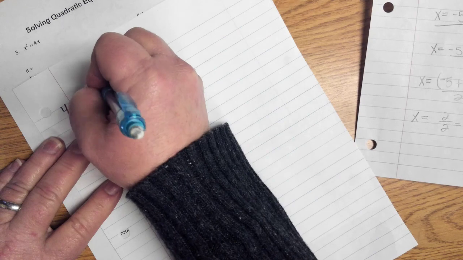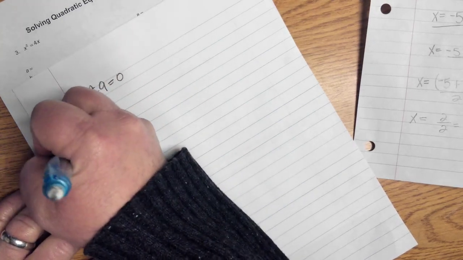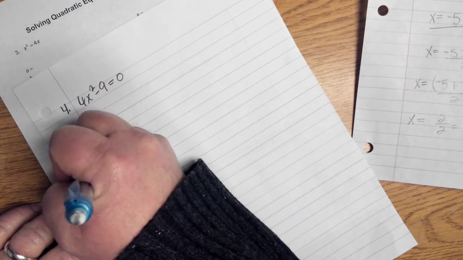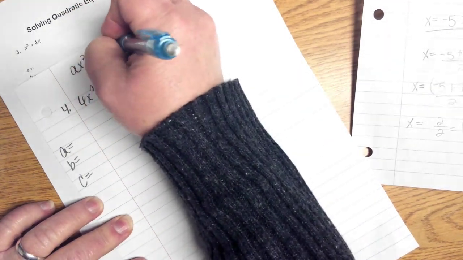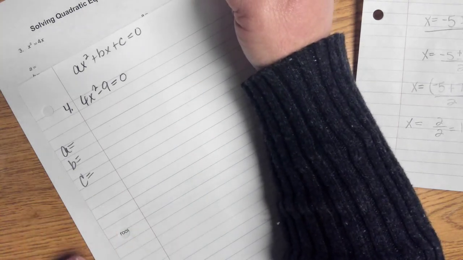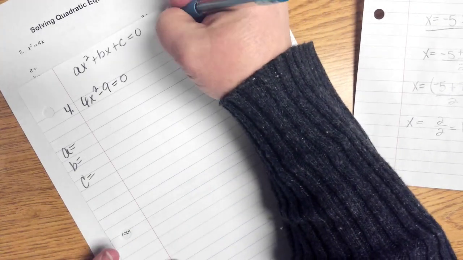4x squared minus 9 equals 0. A equals, B equals, C equals, I'm trying to get it in ax squared plus bx plus c is equal to 0. Let's see if I can write the formula out correctly. You guys can check me.